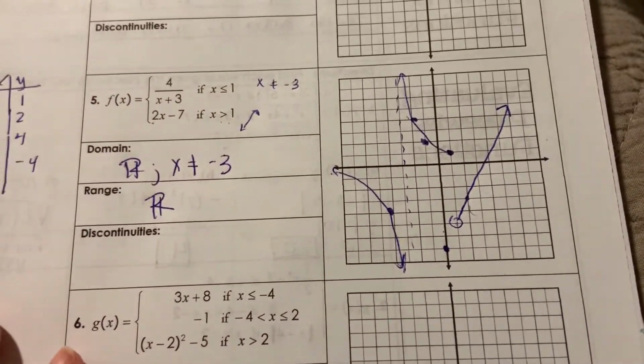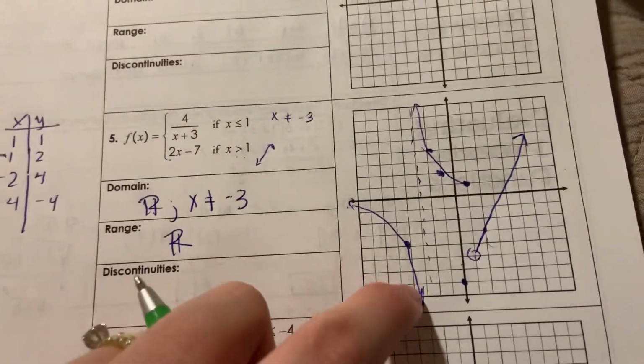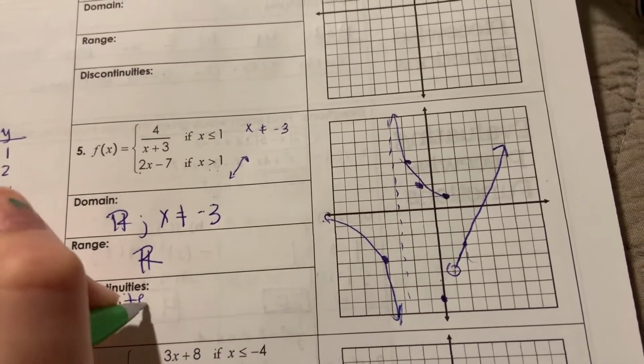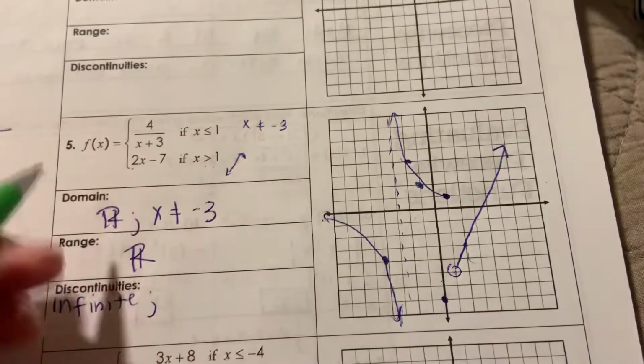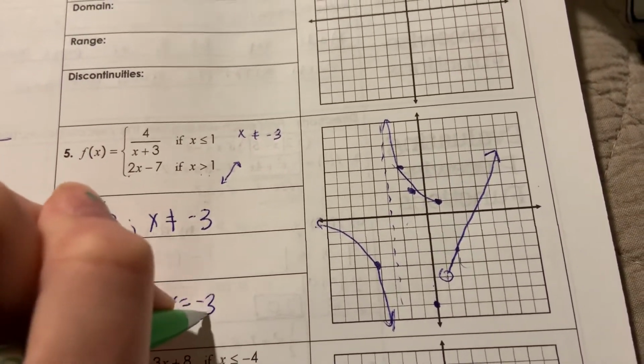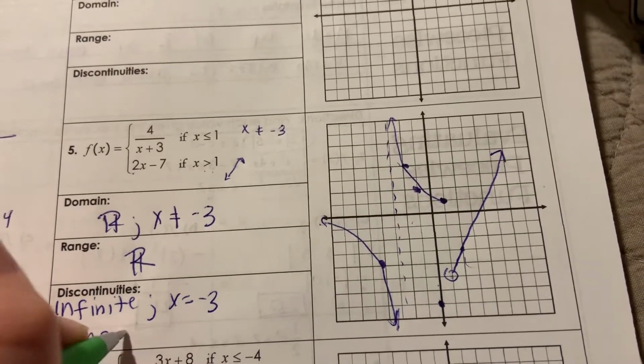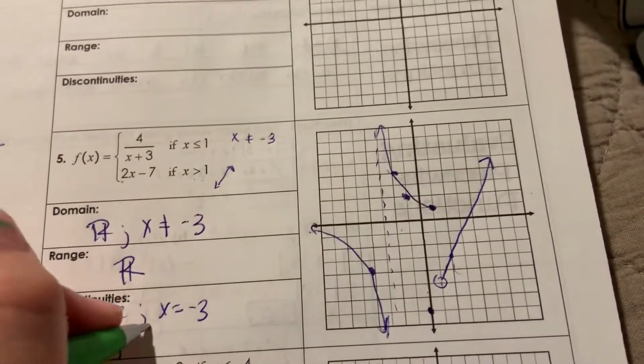All right, and what about discontinuities? Well, I've got an asymptote here, so we call that infinite. And where is it infinite? At -3. And then we have a jump. And where is there a jump? At x equals 1.